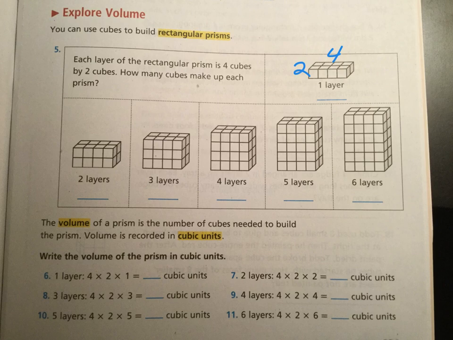And our one layer means the height, that third dimension, is only 1. So 2 times 4 times 1. Because we're going to learn that volume, give you a little sneak peek of what we're doing later, volume is equal to length times width, which is the area, but now we add the height. So we take area, find the area, and then multiply the height times that. Or all 3 dimensions together, length times width times height, which means you can multiply them in any order.